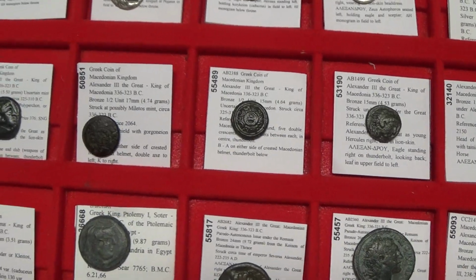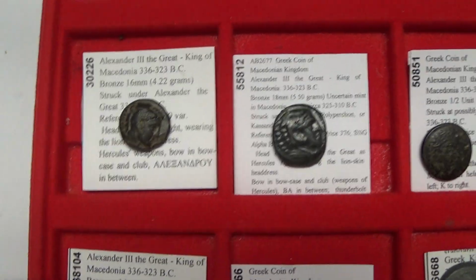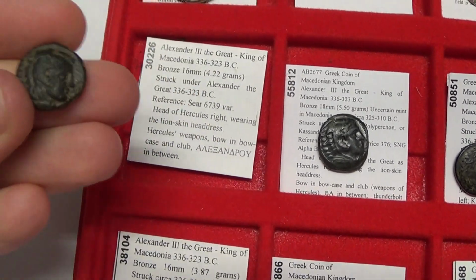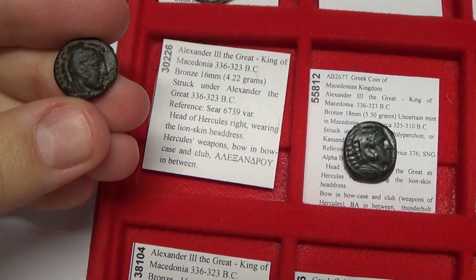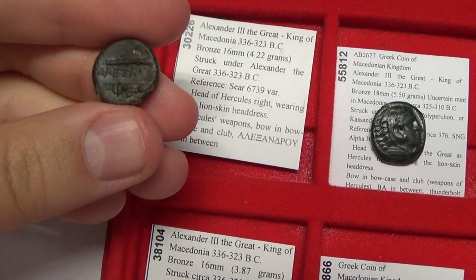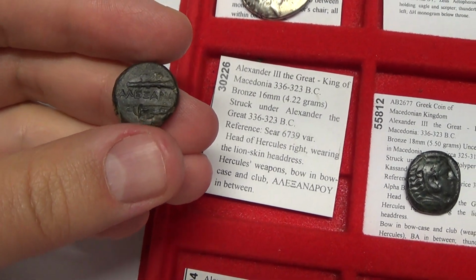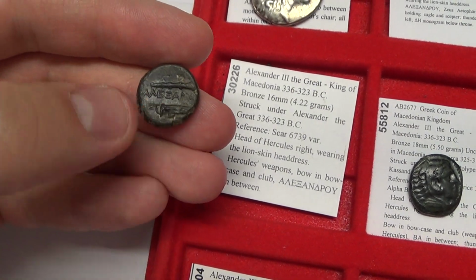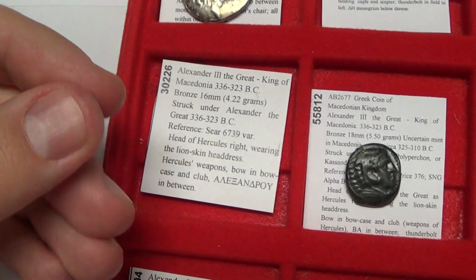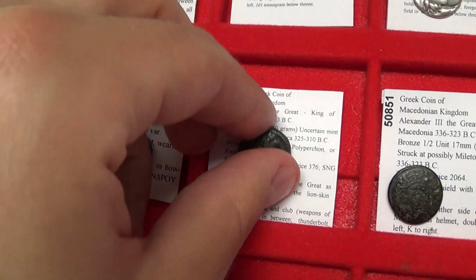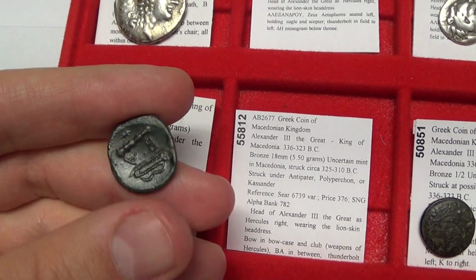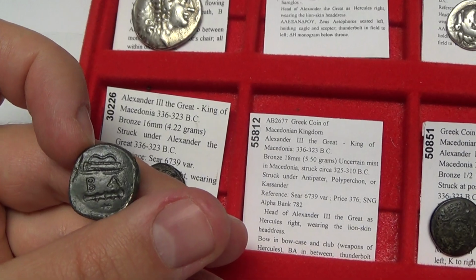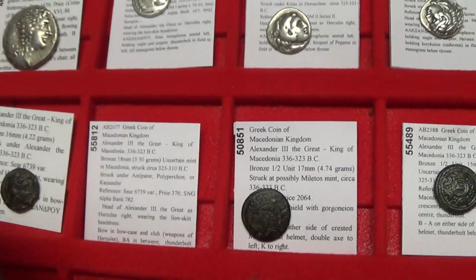Now, moving back to the bronze coins of Alexander. I would say the most common bronze coin type of Alexander would be his bronze coin with Hercules, Alexander's Hercules, in the front, and the bow and the club, which were the weapons that Hercules used. And in the middle, it has the name of Alexander, Alexandroi, as you saw in the gold and silver coins. Next, here's a variant of that type where it has a BA. BA stands for Basileus Alexander. Remember King Alexander? So that's an interesting type.